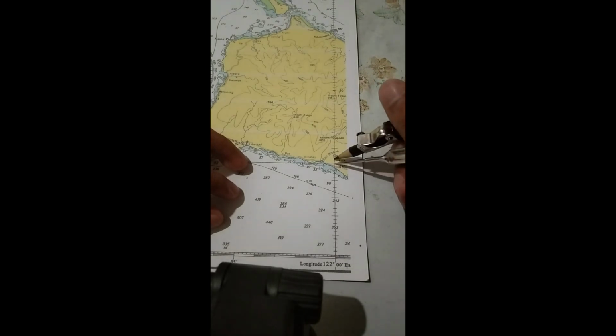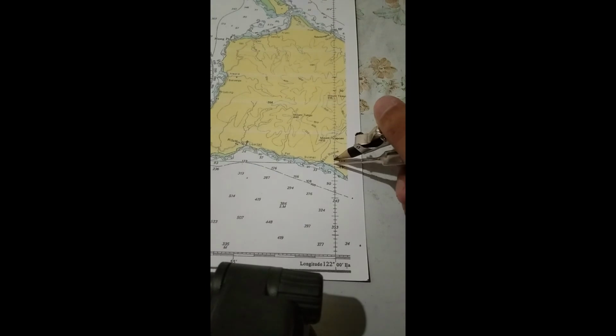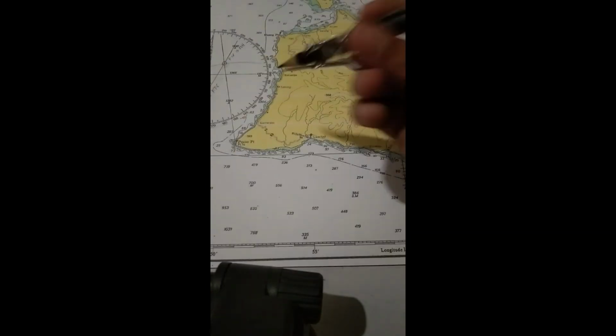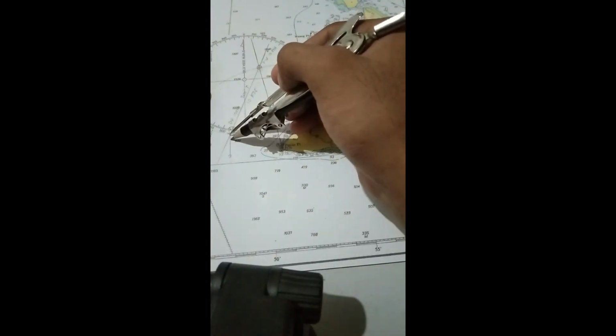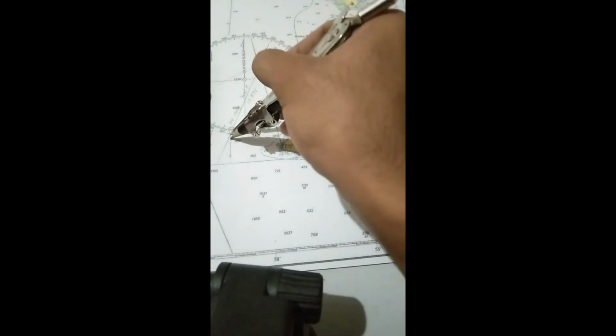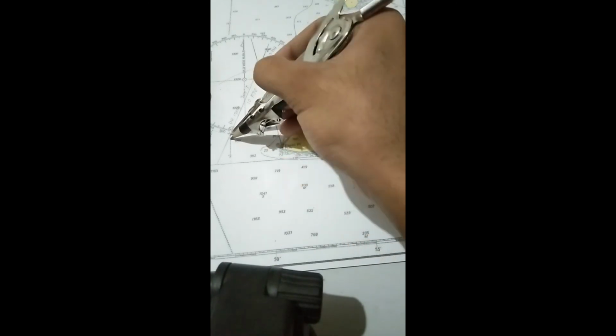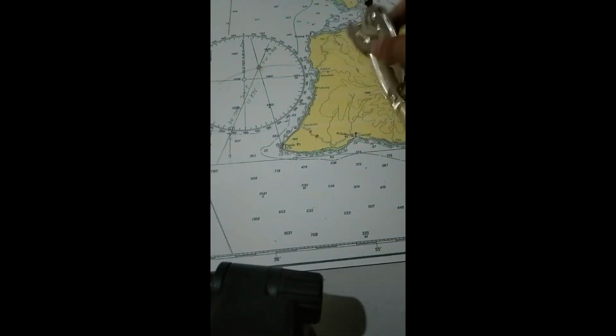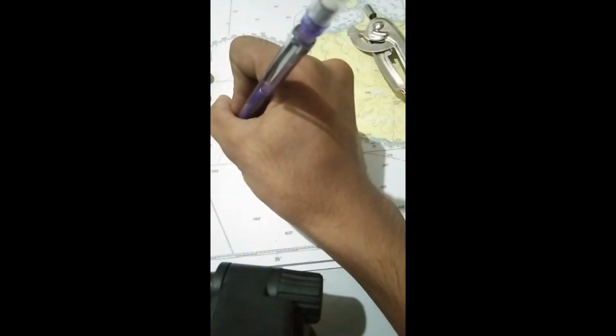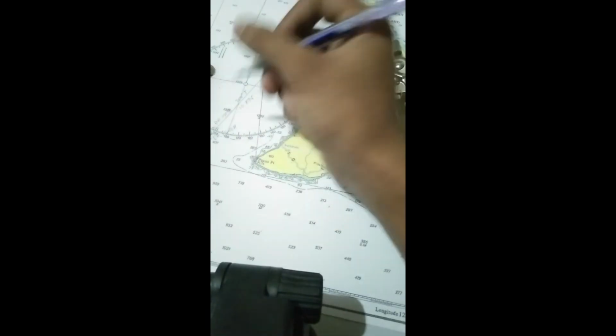So this will be the 0.3, between 0.1 and 0.2 is equal to 0.3. So this will be the distance. Now locate this part. This one we have here. So this will be our estimated position of 1400, so 14 hours.